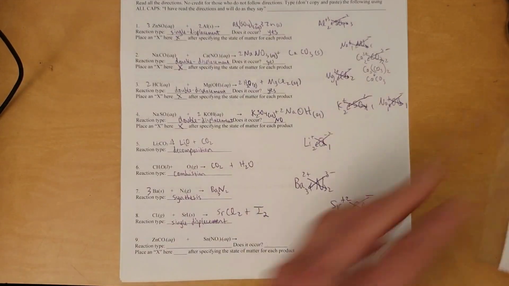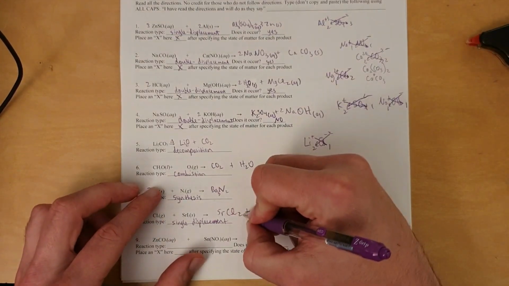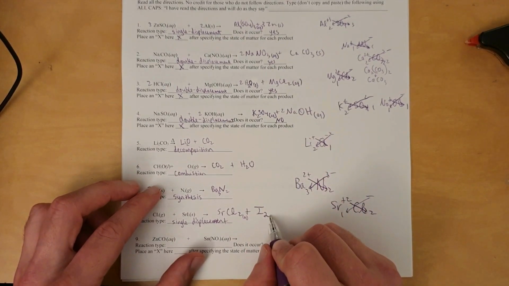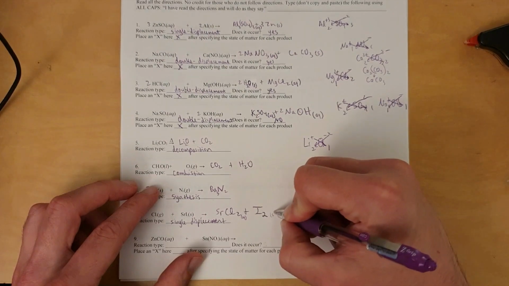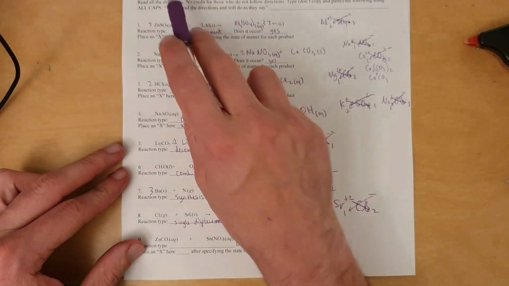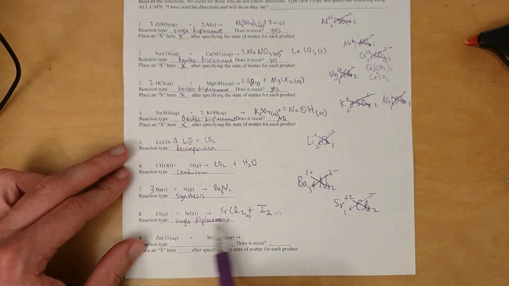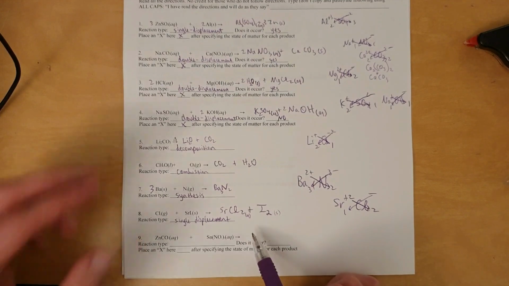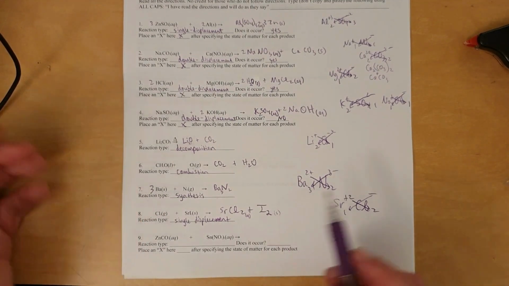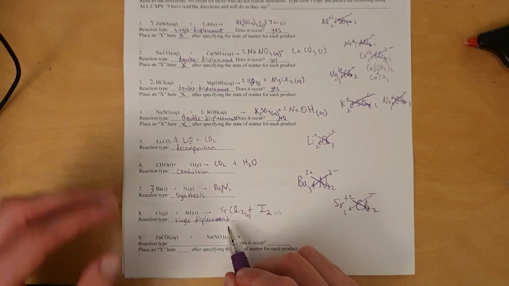Strontium chloride should be soluble, so if this were in water, it would be aq. However, I suppose you probably would have no way of knowing that iodine is a solid at room temperature. So perhaps that's why I didn't ask people to specify the states of matter for this one, because you wouldn't know. But nonetheless, that's what it would be if it was in water. And actually, this does dissolve in water also, so we're not going to worry too much about that.